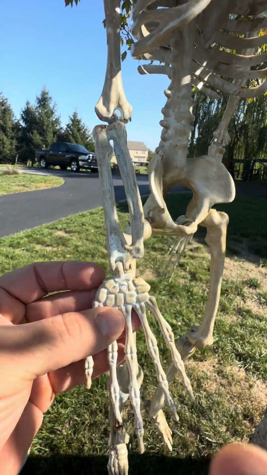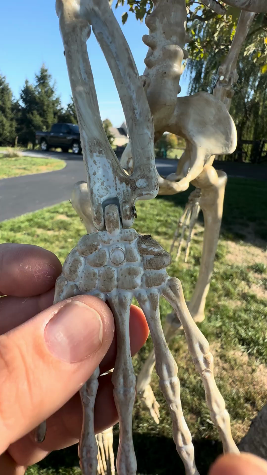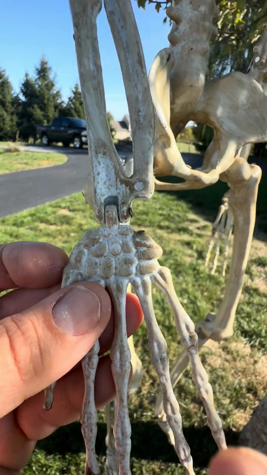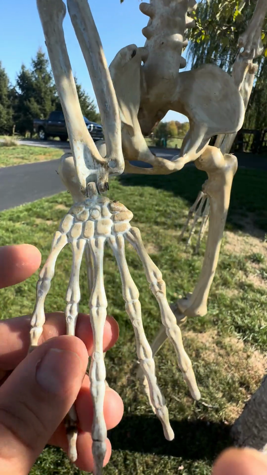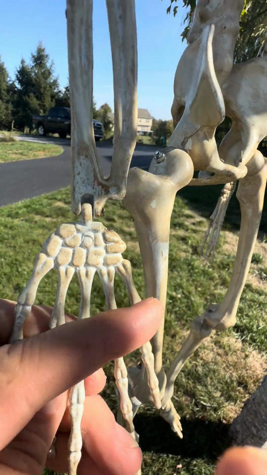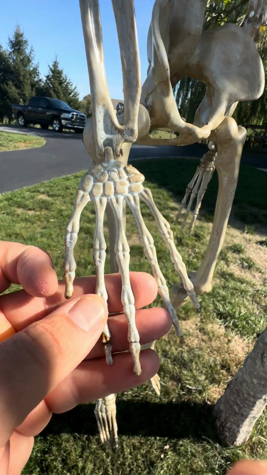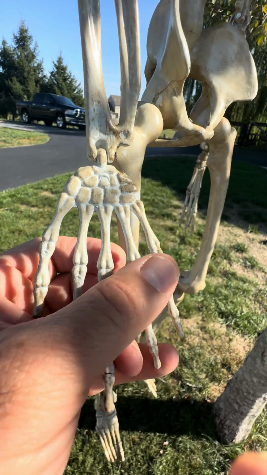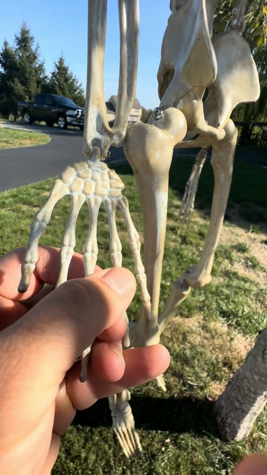Those two long bones articulate at the wrist, the carpal region. Some lovers try positions that they can't handle. Then we've got the metacarpals, 1, 2, 3, 4, 5. Then we've got the phalanges, proximal, middle, distal, proximal, middle, distal.